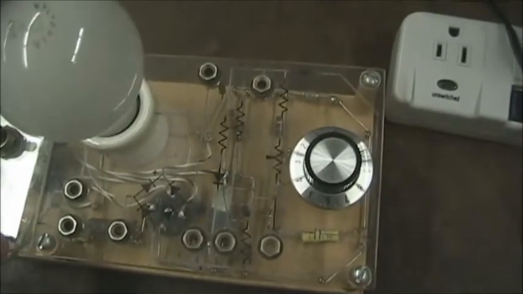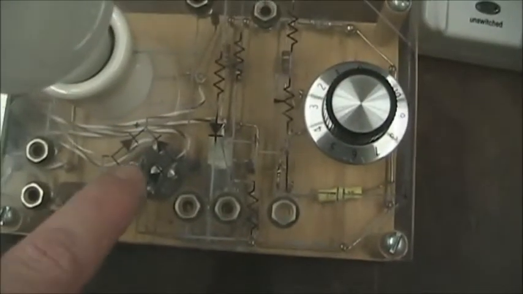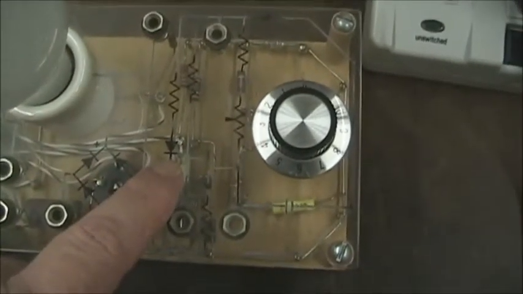There's actually two options for the Triac circuit. You can make a Triac, or at least a circuit that behaves like a Triac, by putting a bridge rectifier in front of the SCR circuit.